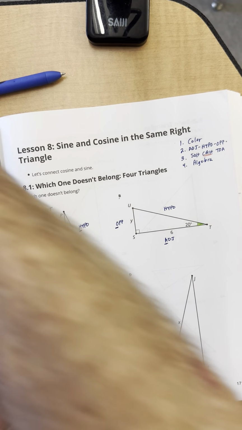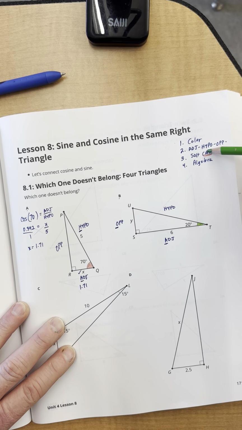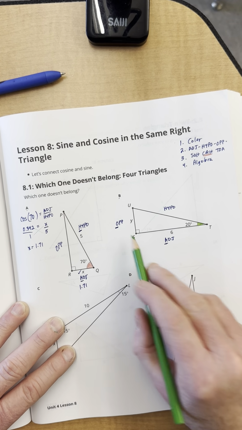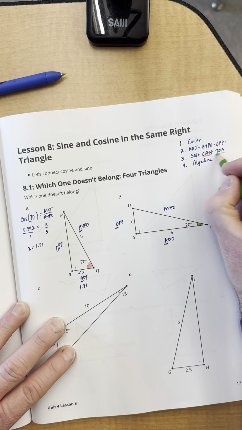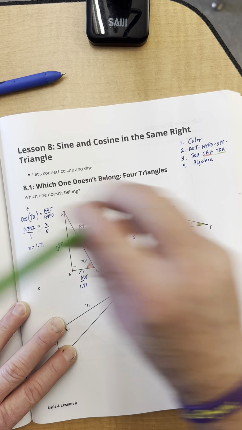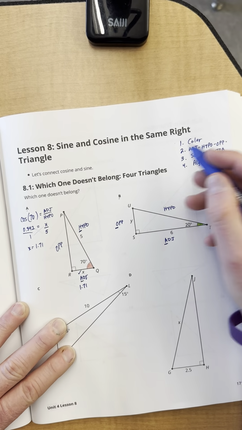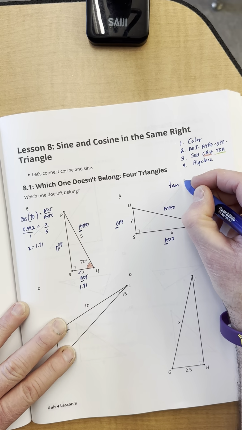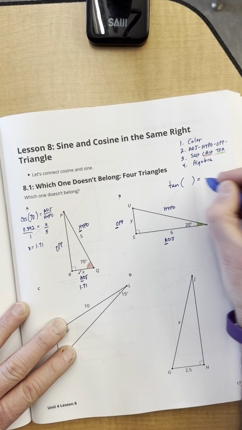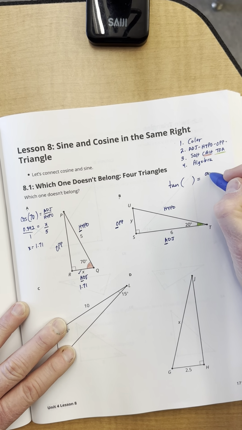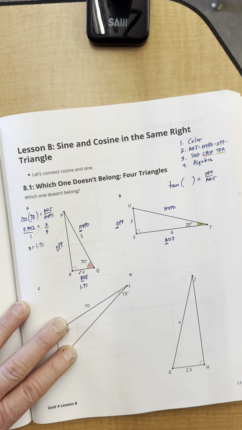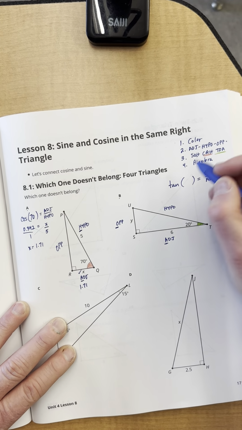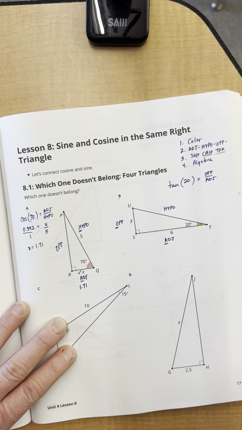So you go back up to step 3, SOHCAHTOA, O and the A. We're going to use TOA, O and the A. It's the only one that has both the O and the A. So then you say tan, whatever your angle is. And then this is the step I want you to rewrite: opposite over adjacent, so you don't make any mistakes. Put the angle in there.